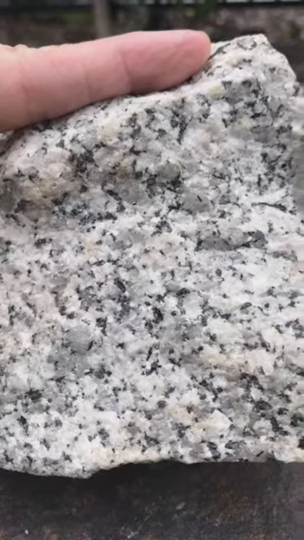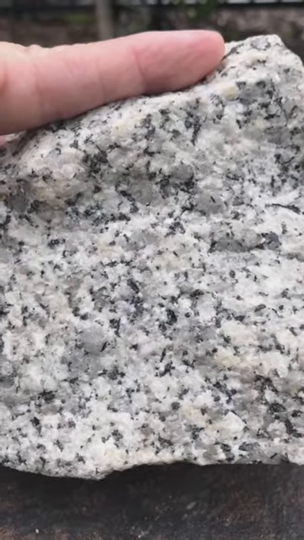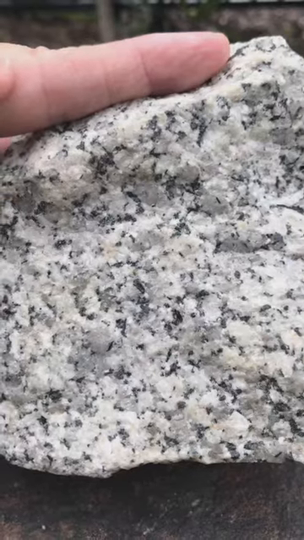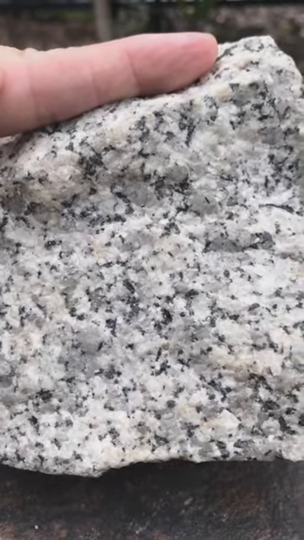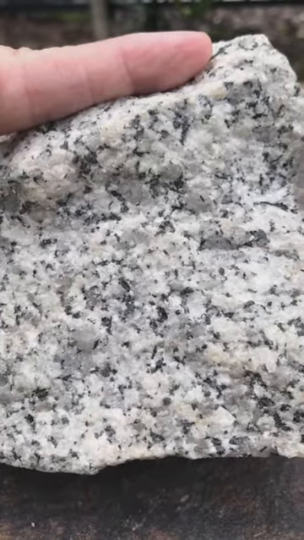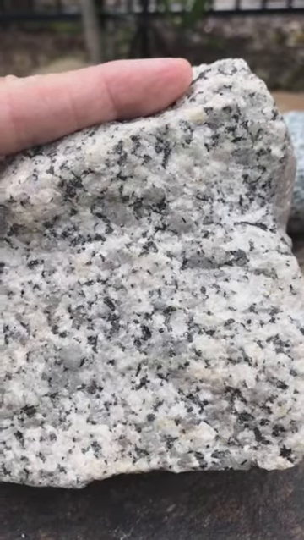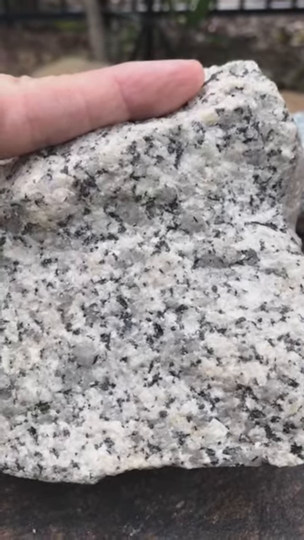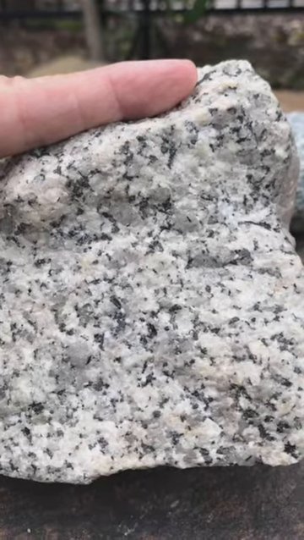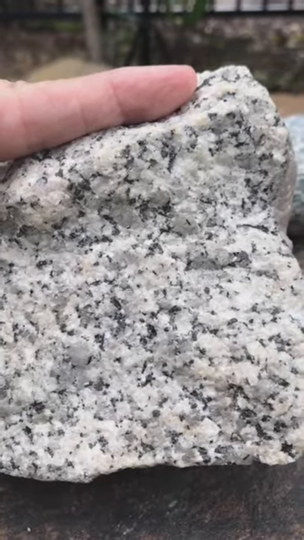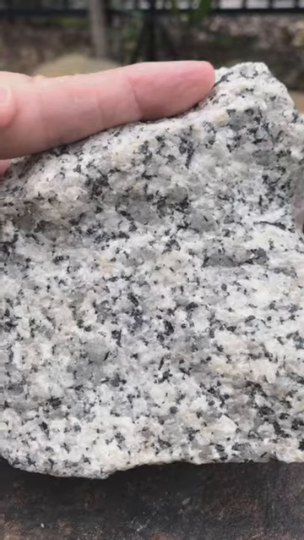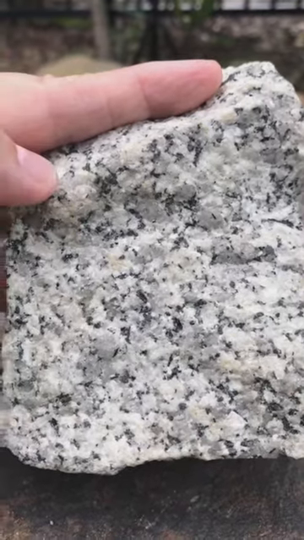And we can see in this one there's not a whole lot of those dark grains. The interesting thing when you're estimating without a comparator is you might say that there's an awful lot more dark minerals in there than there actually are. That is very common. Your eye notices the dark much more, and so it overestimates how much dark minerals are present. So that's granite.